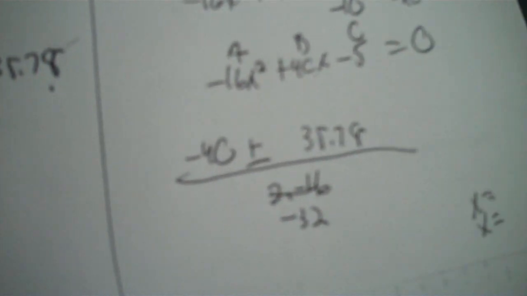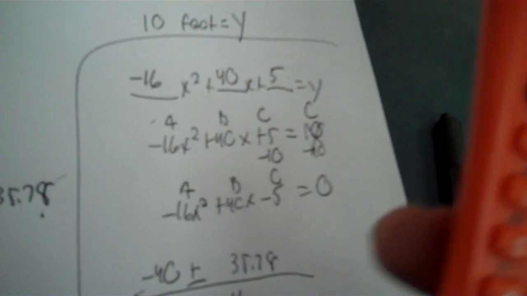Round it, and then you just take the opposite of B. So it'd be negative 40, plus or minus the square root. I have the square root value, 35.78. And then 2 times negative 16, 2 times A, it's negative 32. I didn't write the formula this time. I figured you could handle it. Remember to hit equals, 0.13.